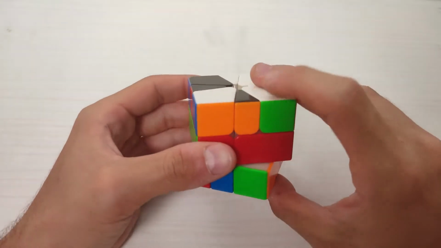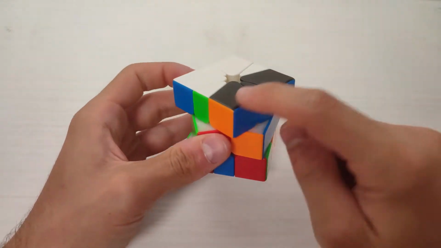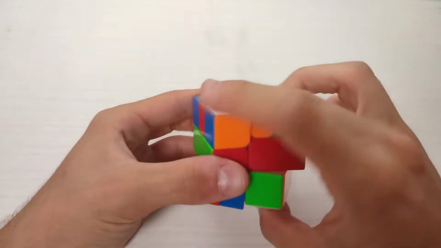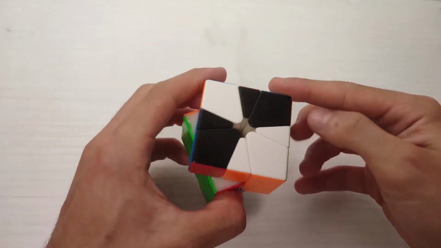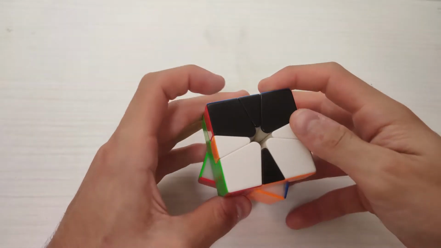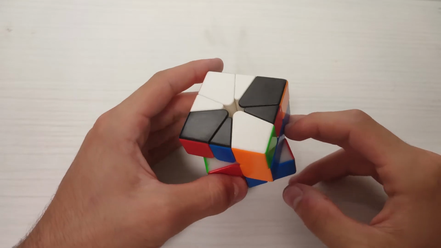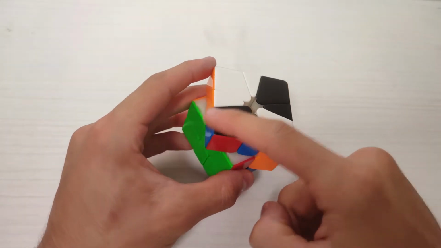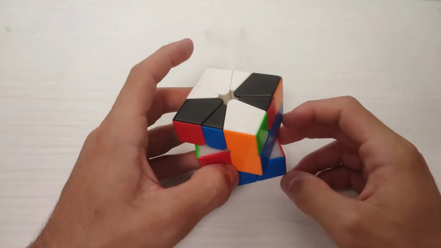So you, for example, bring these down, pair to the other one to create the block and insert. Or you can just do it from the back, for example, by taking this down, you pair the block, and you insert it. Now, a bit more tricky is when the edge is not actually paired to the corners. So there are a couple of different solutions for these.